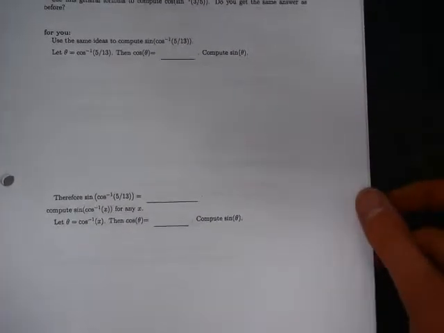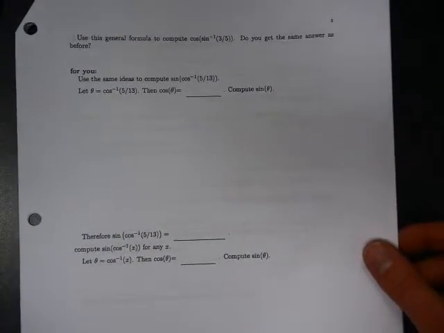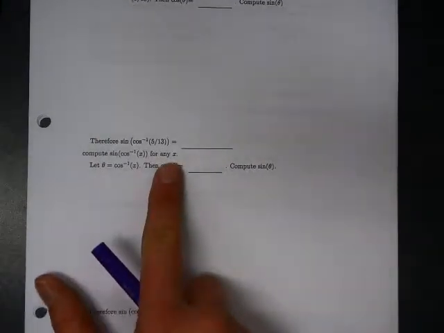And in the interest of time, I think I'll close with just one last thing. I think I'll just give this formula. We'll notice that it's an interesting looking formula.